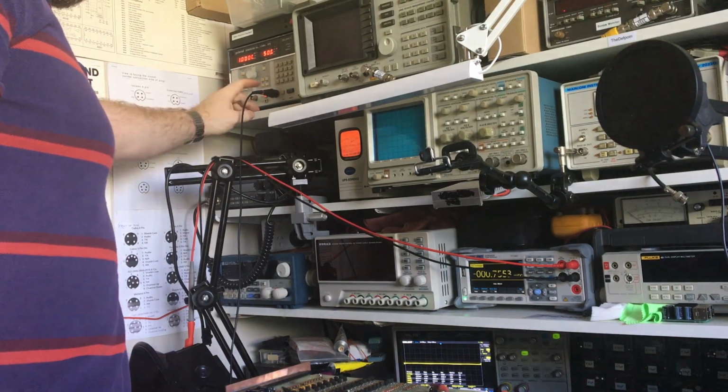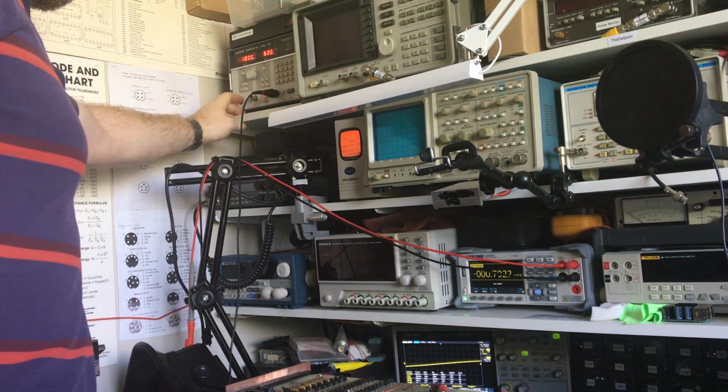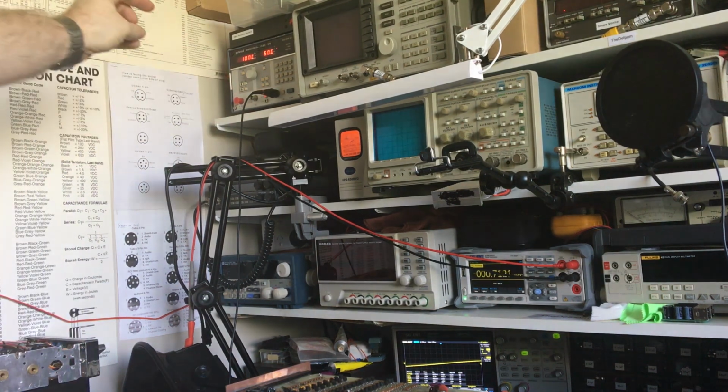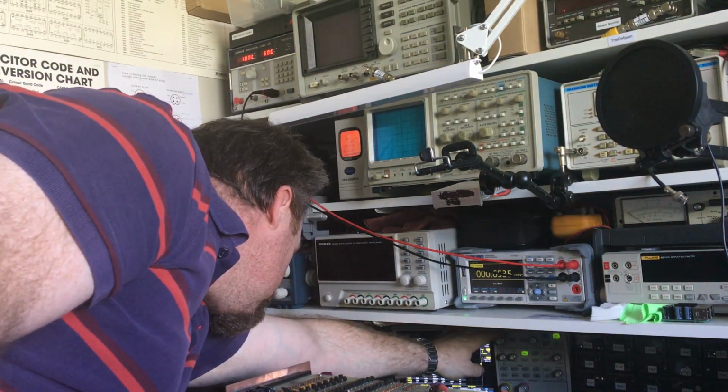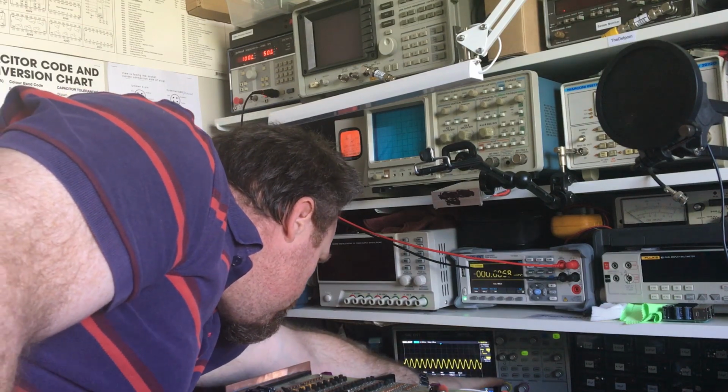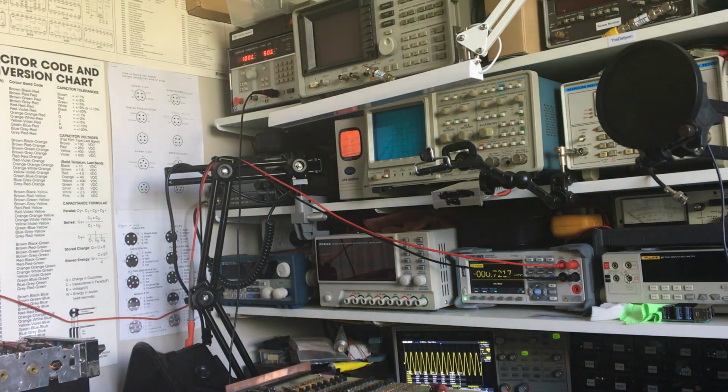Let's do variable 100 hertz. Still 50 millivolts input. Let's make it a bit bigger. Right, it's now doing 3 volts output on the quadrature. So, okay, is that slightly off? Maybe. Let's see if it changes for better or worse by changing frequency. No.